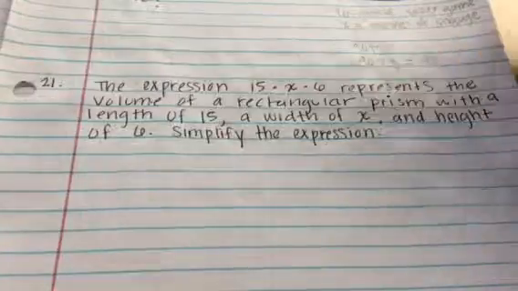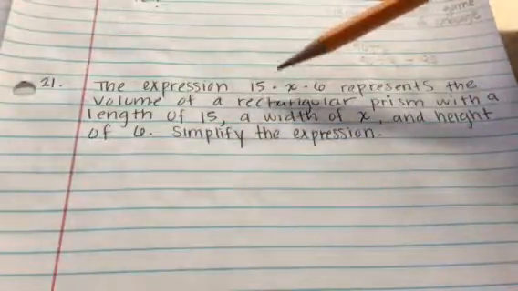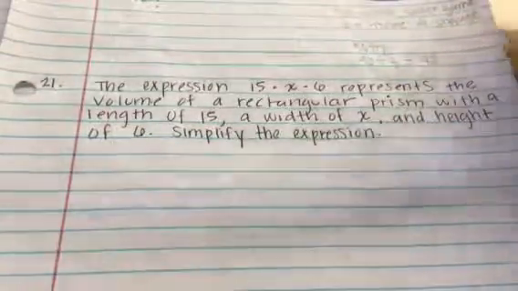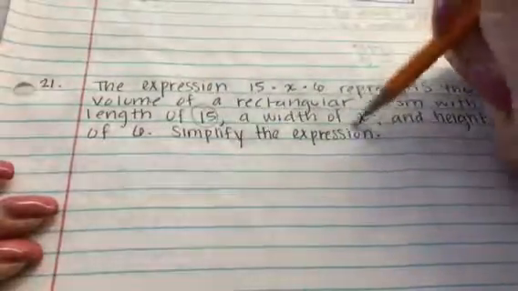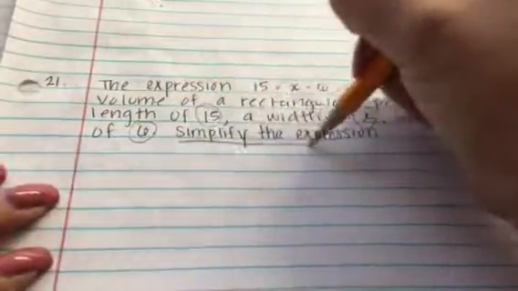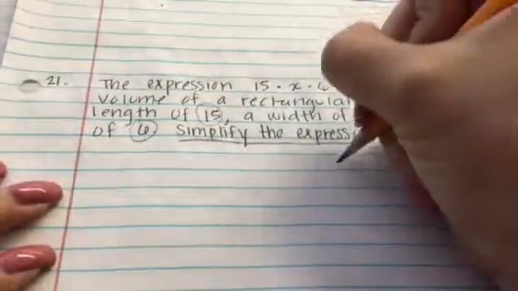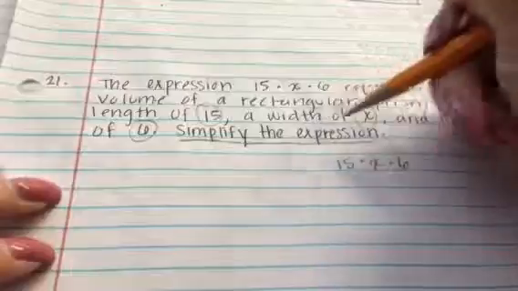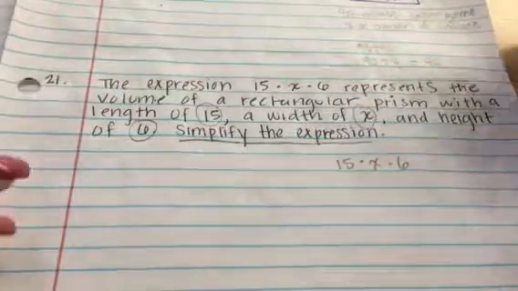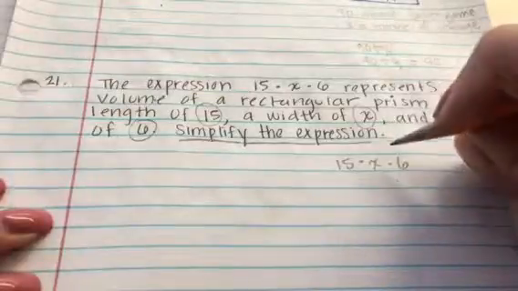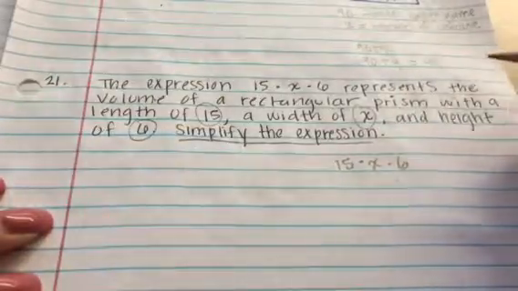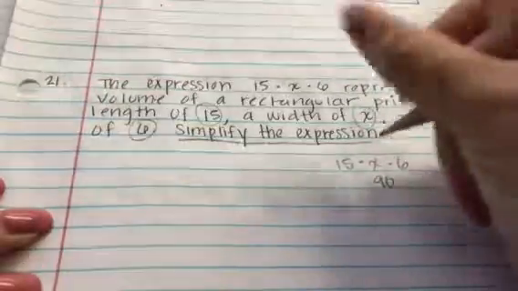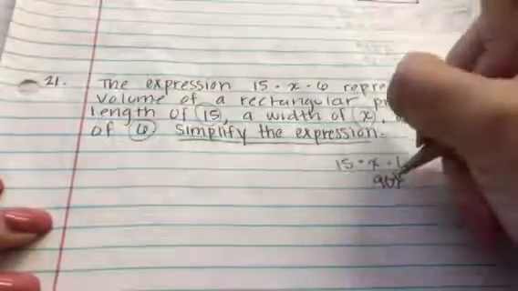And the last one talks about the expression of 15 times x times 6 represents the volume of a rectangular prism with a length of 15, a width of x, and a height of 6. So they're telling you only to simplify the expression. So you already have this little expression on top, which is 15 times x times 6, and all they're telling you is to simplify the expression. So we have already practiced that before. So 15 times 6 is what? 90, right? And then times x, so it's 90x.